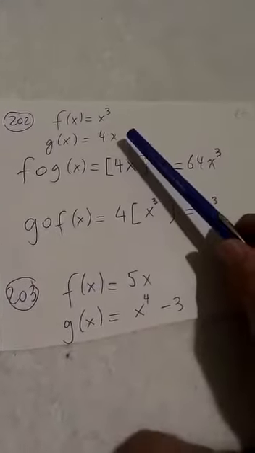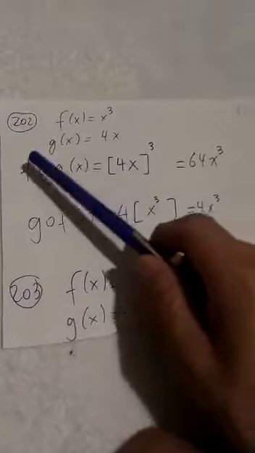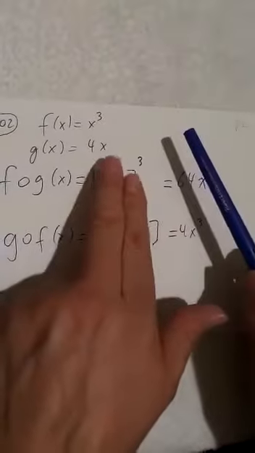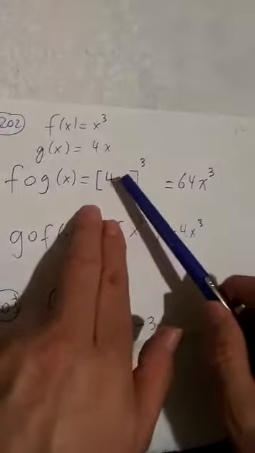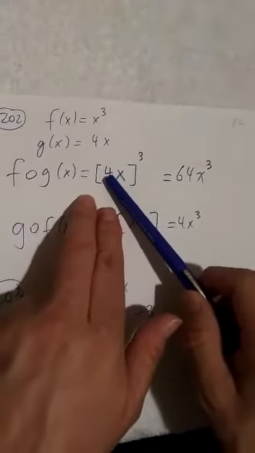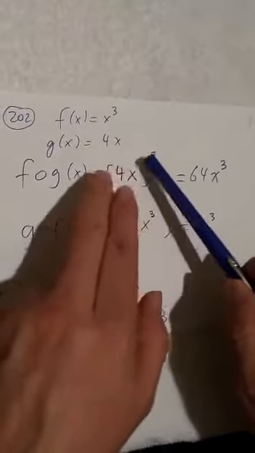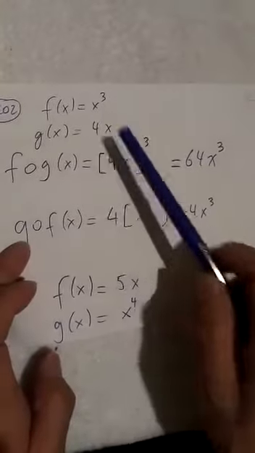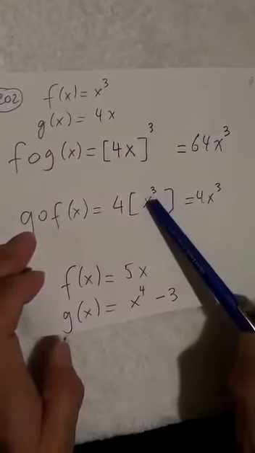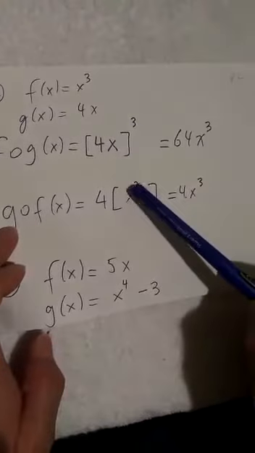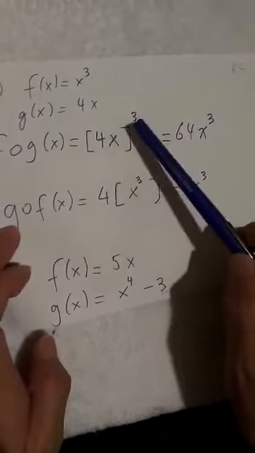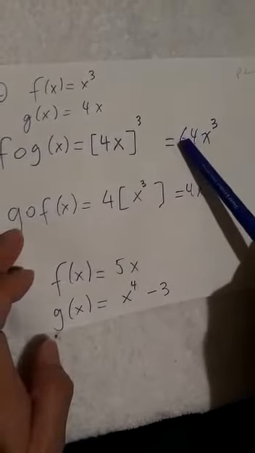Example 202. F of x equals x cubed and g of x equals 4x. So for f of g, the main function is f, which is something cubed. And what goes in here is the other function, which is 4x. So you put 4x here. 4x all cubed. We'll simplify it in a minute. For g of f of x, the main function is g. G is 4 times something, 4 times bracket. What goes in the bracket? F of x. So you put x cubed here. For the second one, it's just 4x cubed. But here the 4 is also cubed. So it'll be 4 cubed, which is 64 x cubed.